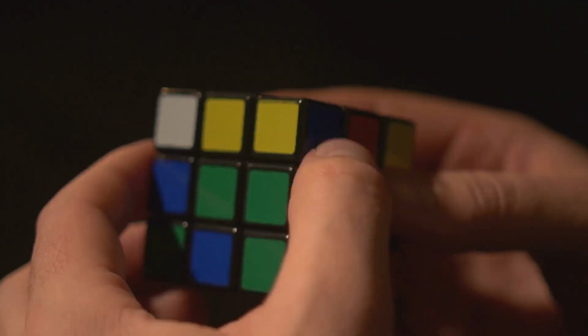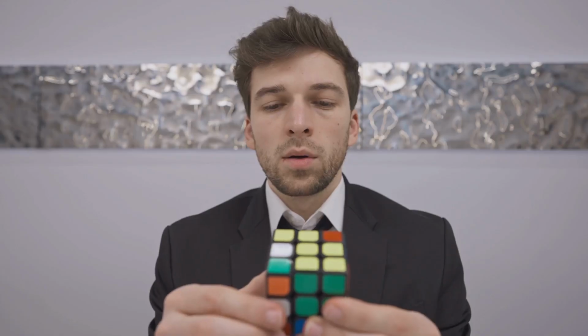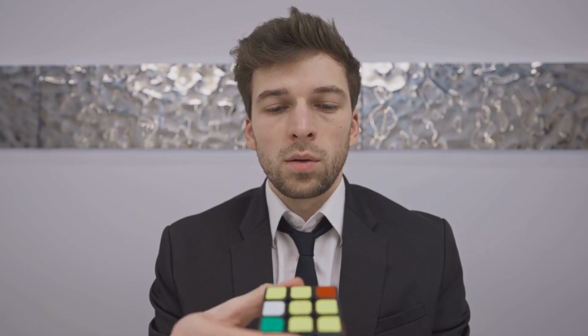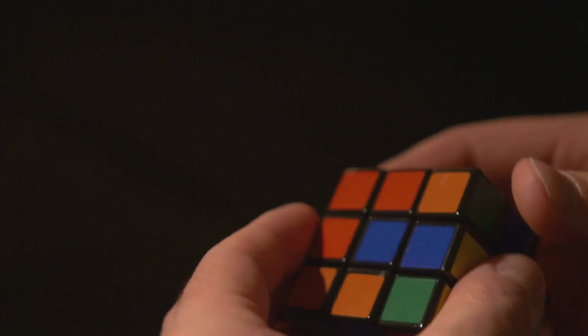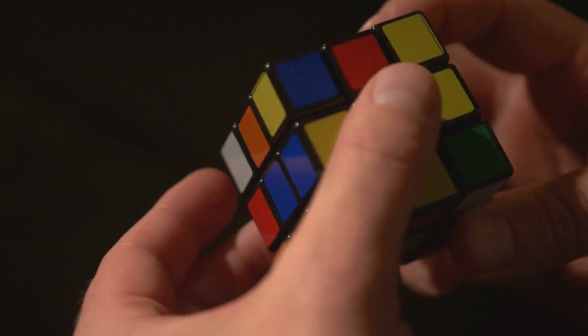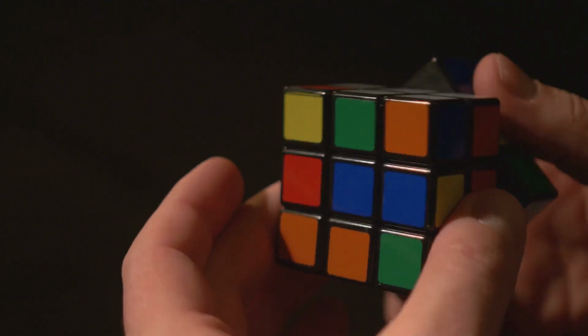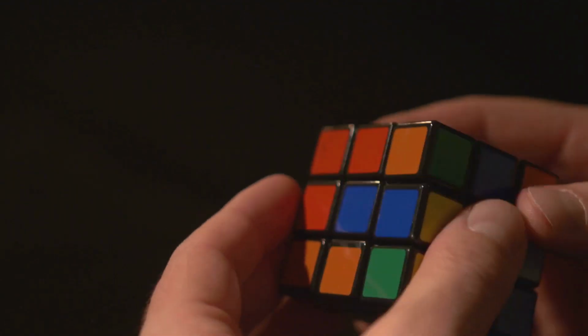Section 6. Solving the middle layer. With the white layer complete, we move our attention to the middle layer. The objective here is to get all the edge pieces in the middle layer in their correct positions and orientations. This might sound daunting, but fear not, we have algorithms to guide us.